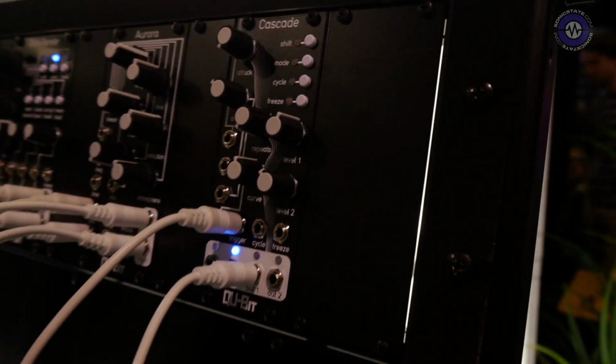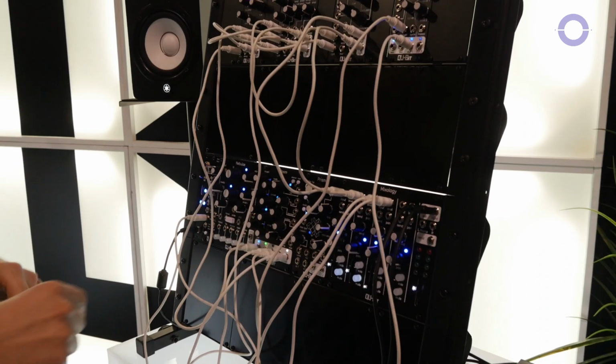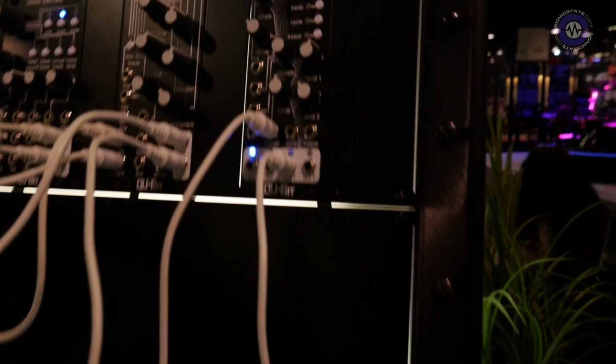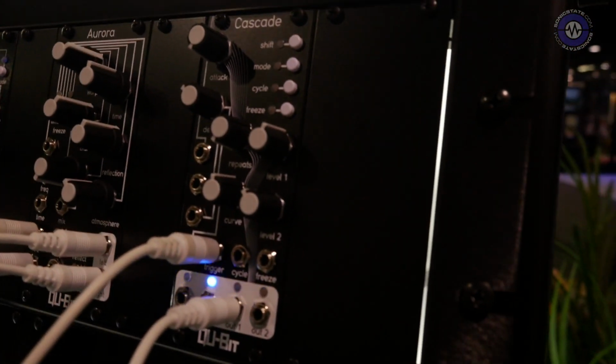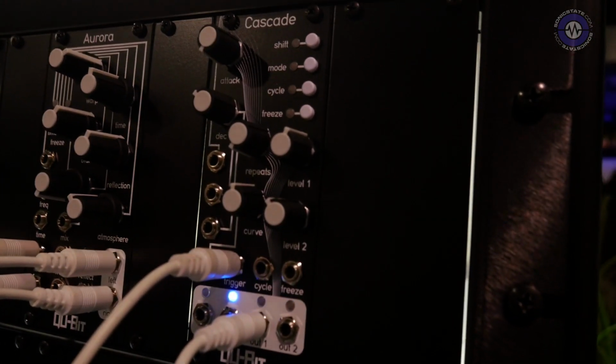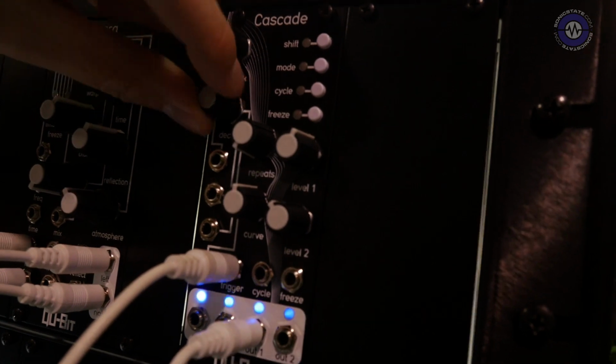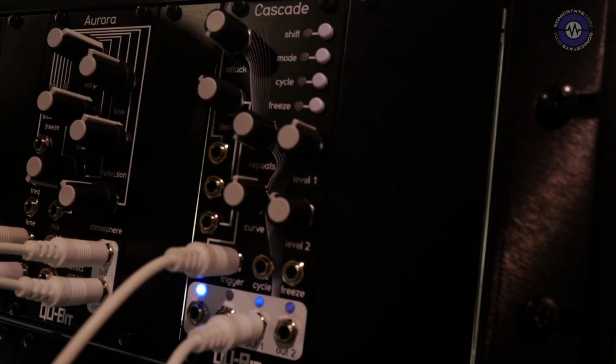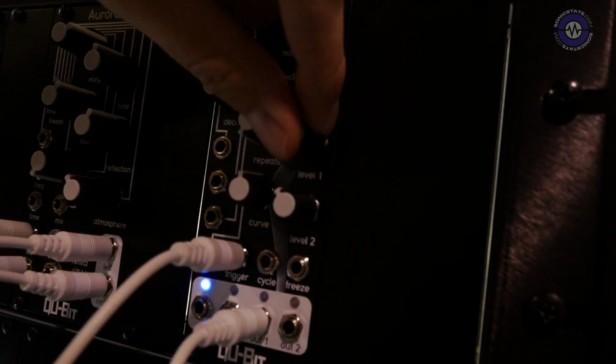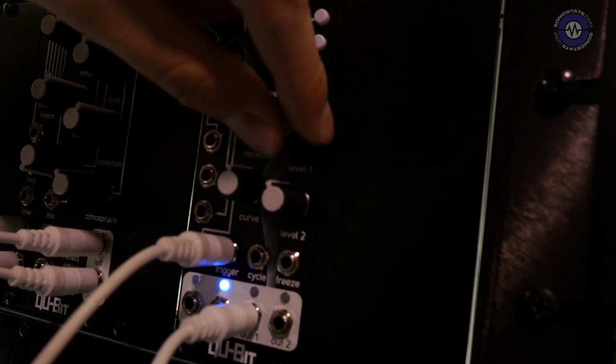So right now we have the Nanoran white noise output coming into the Mixology, and the Cascade's operating as a typical AD envelope. We're triggering it from the Bloom. I'll slow it down a little bit here. So we have typical envelope parameters like attack and decay. 2 outputs, so you have a level control for each output, which goes from 0 to 10 volts.